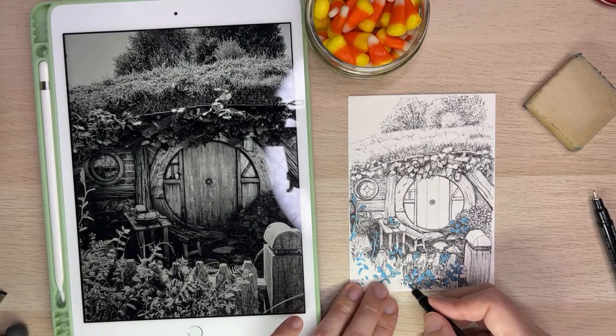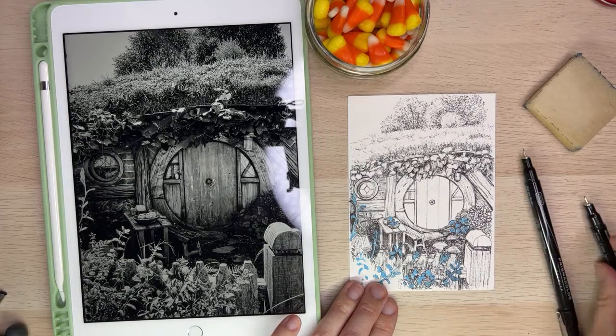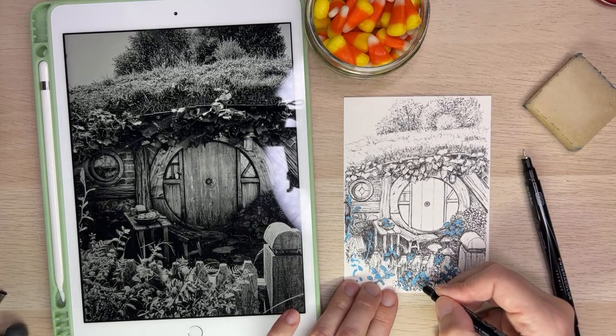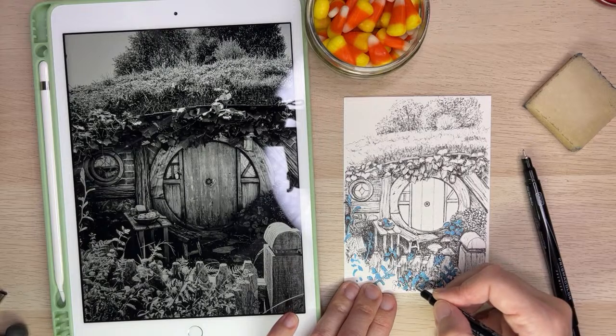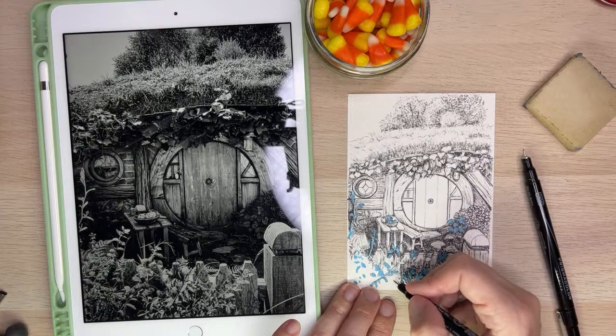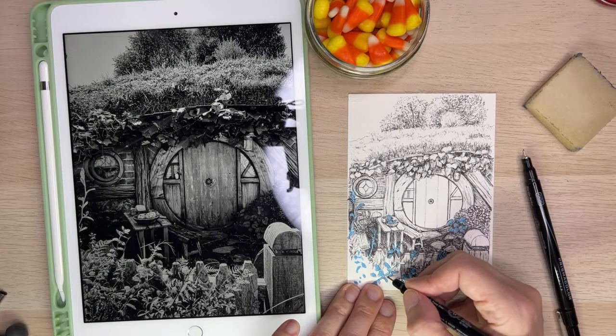Okay, so there are a lot of darks around some of this, with the lights popping out.